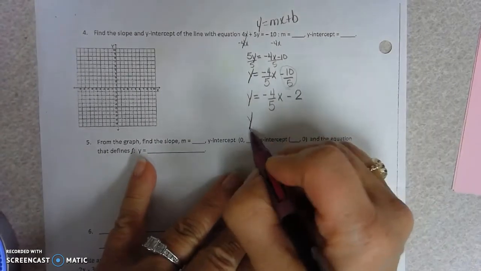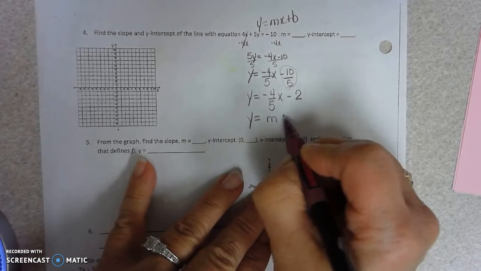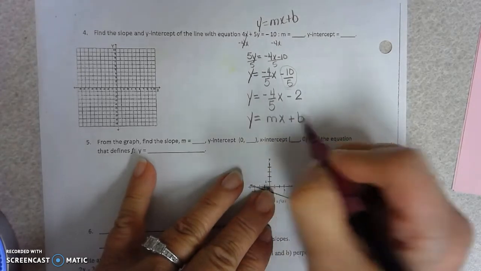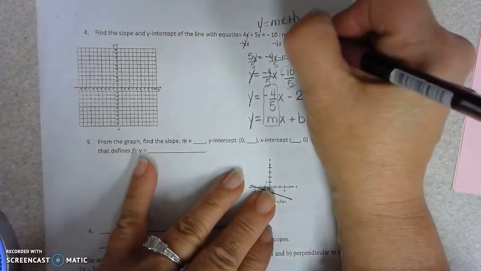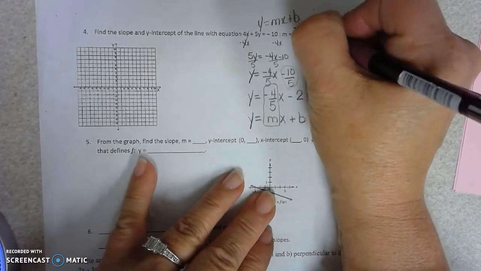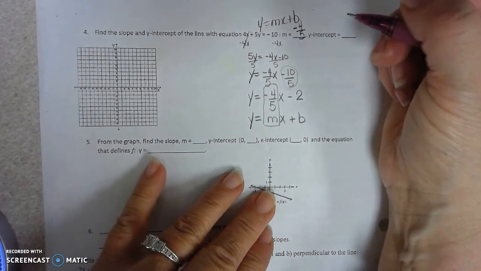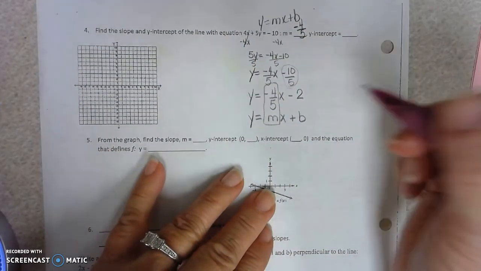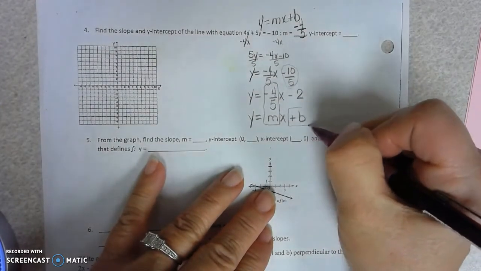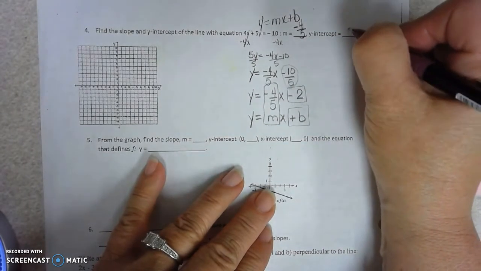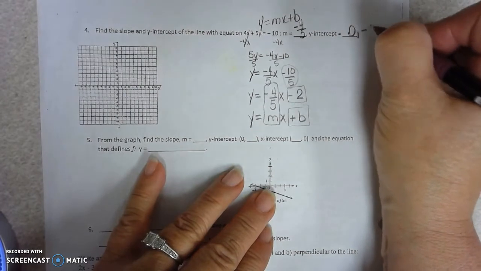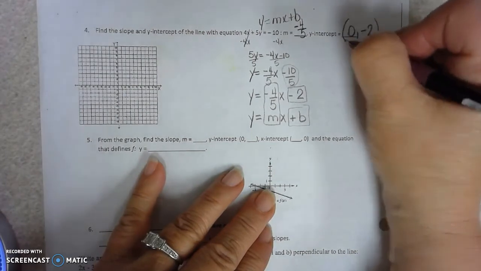If it's in y equal mx plus b form, my slope is negative 4/5. Negative slope, so it'll be going downhill. My y-intercept is right here, negative 2. So my y-intercept is (0, negative 2).